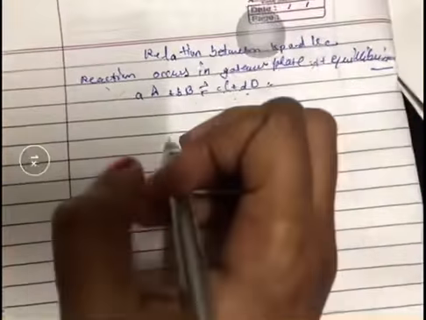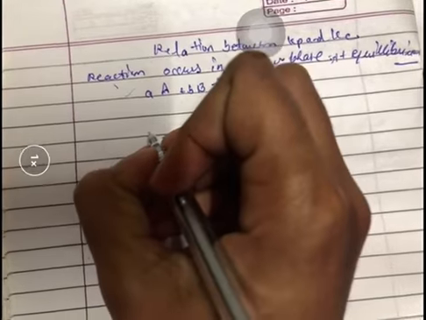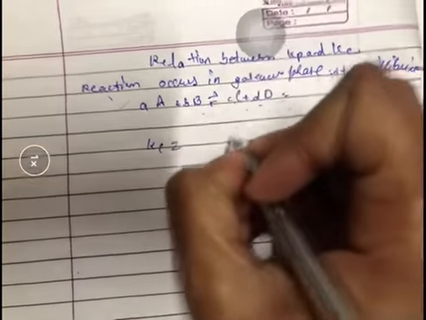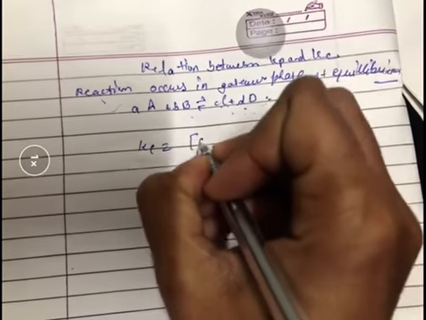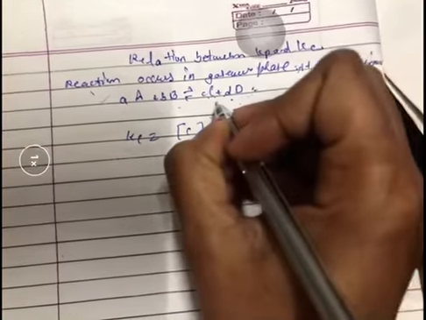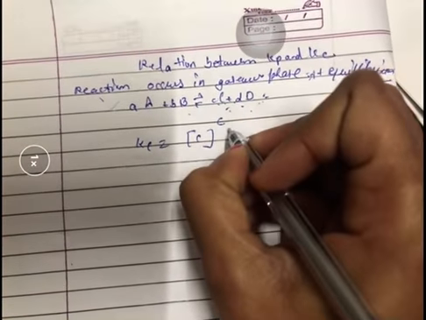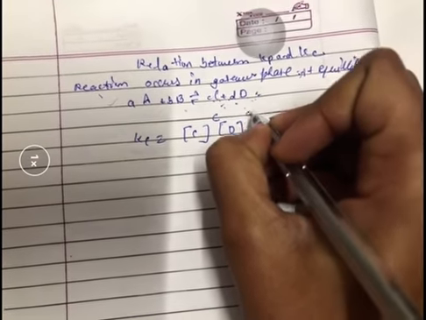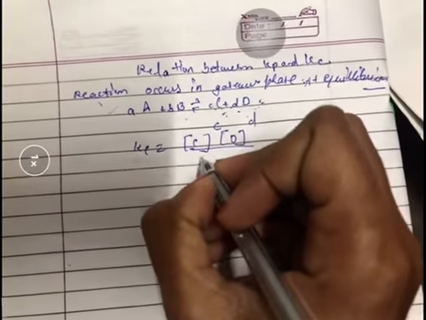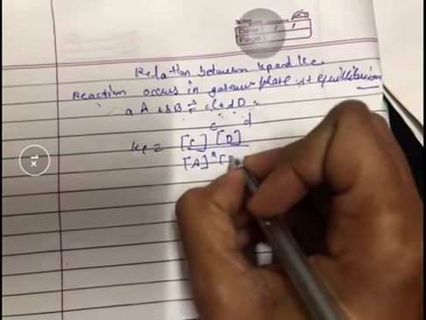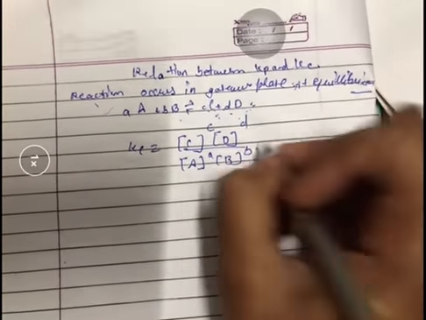So now how can I write the expression for the equilibrium constant in terms of molar concentration? Kc will be equal to the concentration of product C raised to its stoichiometric coefficient, times the concentration of product D raised to its stoichiometric coefficient, divided by the product of the concentrations of A and B raised to their stoichiometric coefficients.